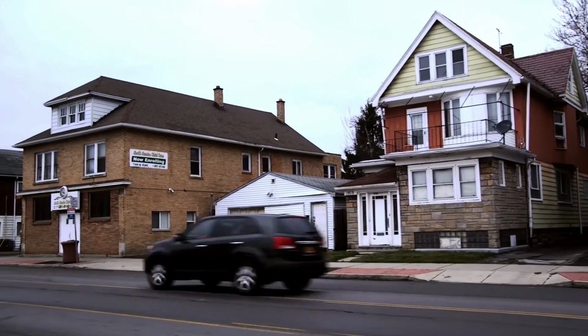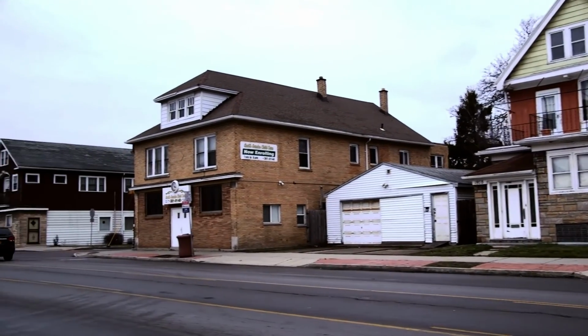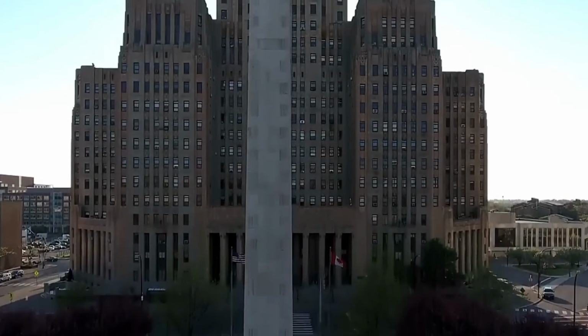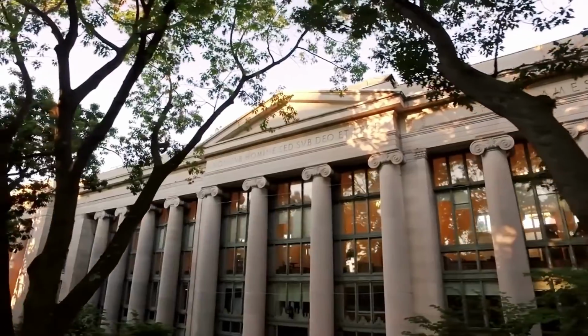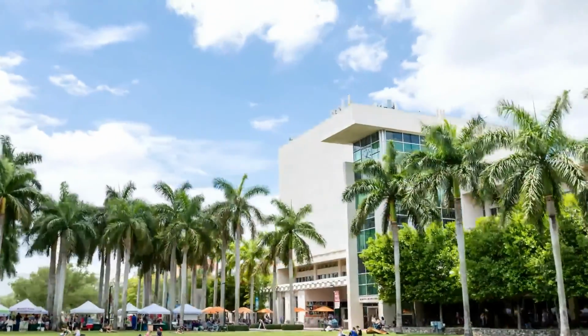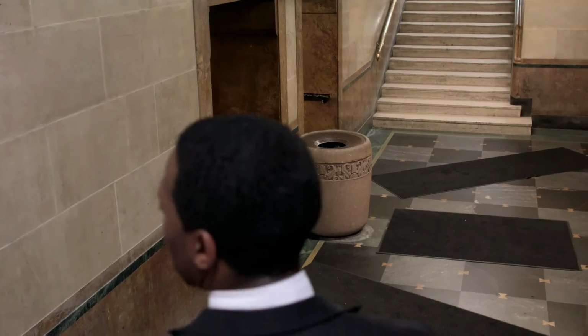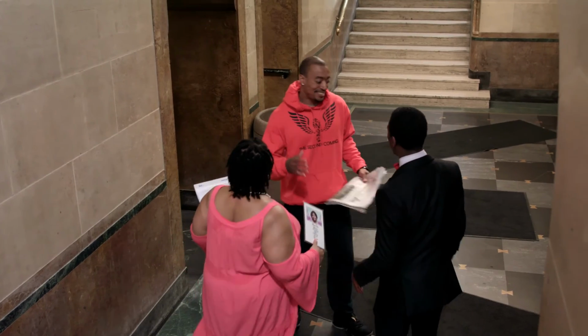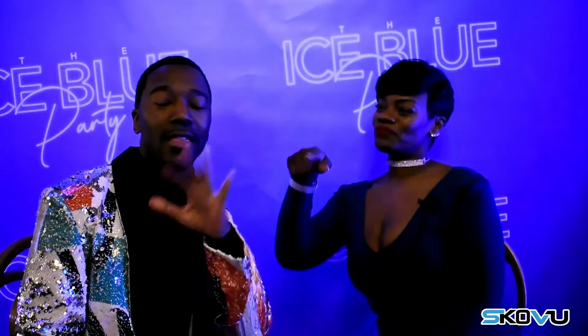I come from the east side of Buffalo, a place where many people think that possibilities are limited. And I have risen the ranks to go to Harvard, to study at Yale, to graduate from the University of Miami School of Law. I am duly licensed in Florida and New York, and I represent hope for my people. When you see the bow tie, it means no more games. We're coming to get what's ours, and ain't nobody gonna stop us.